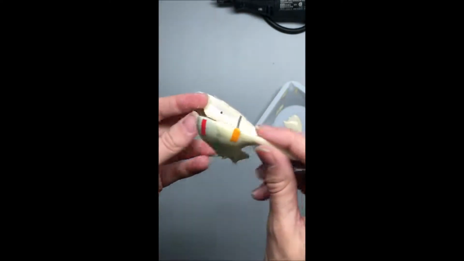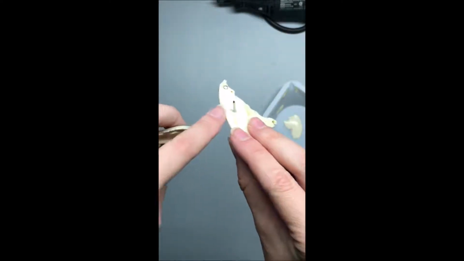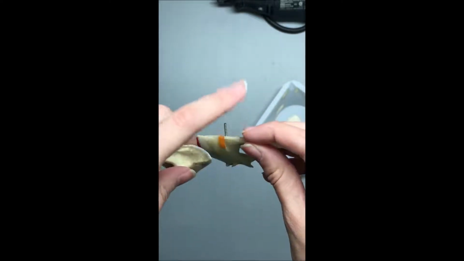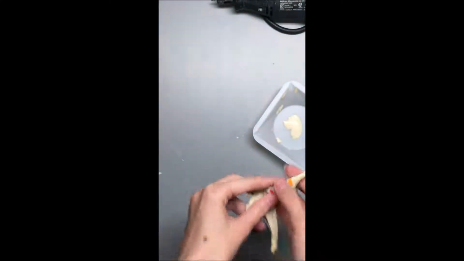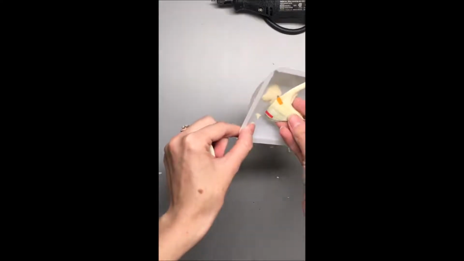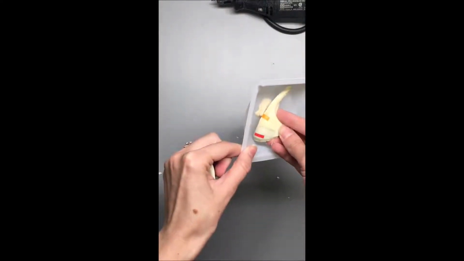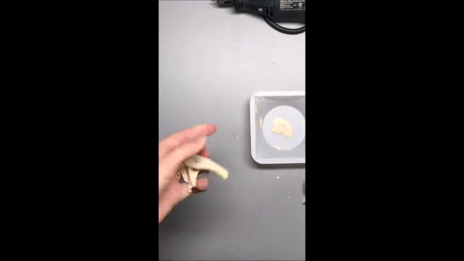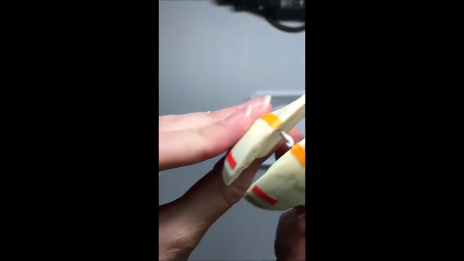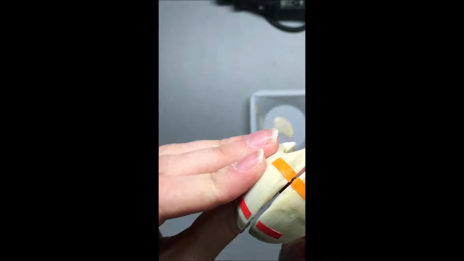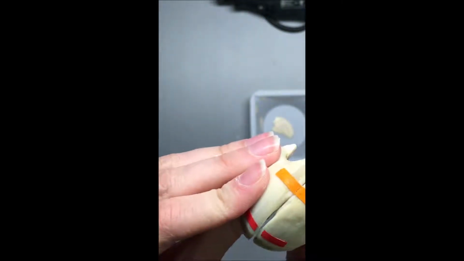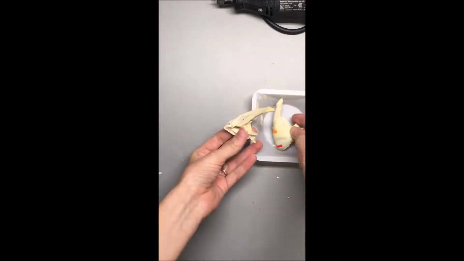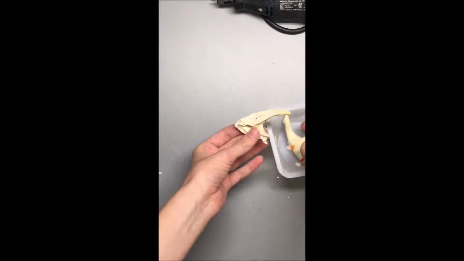This wood glue has set really well, so I'm just going to go ahead and put the other end in the wood glue as well, and let it set.